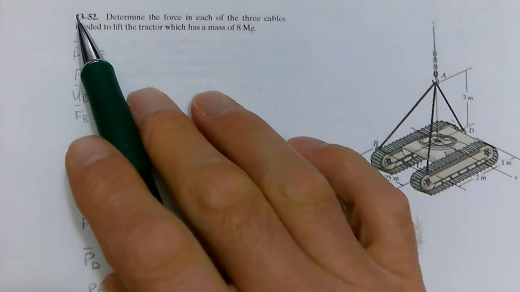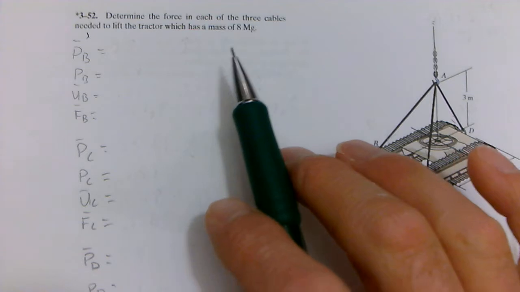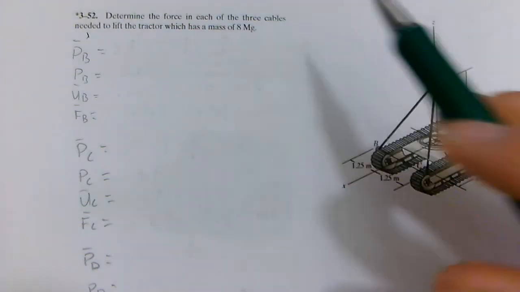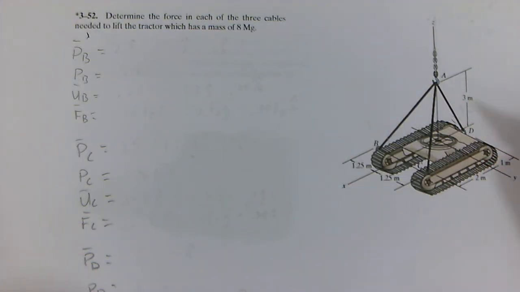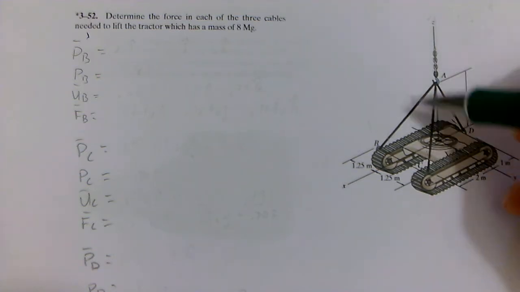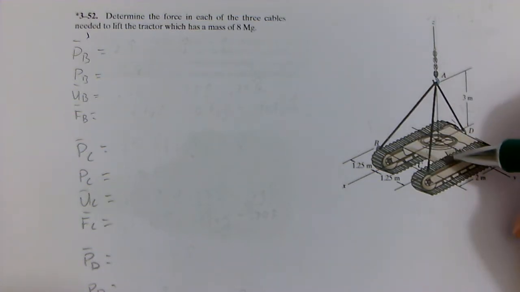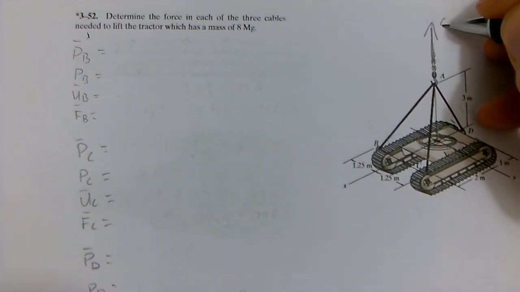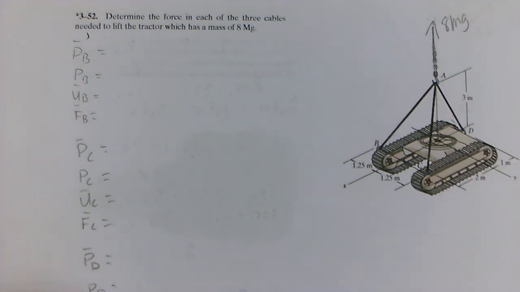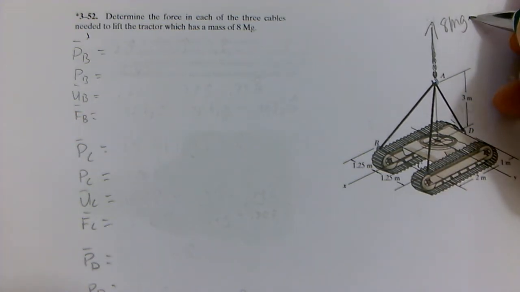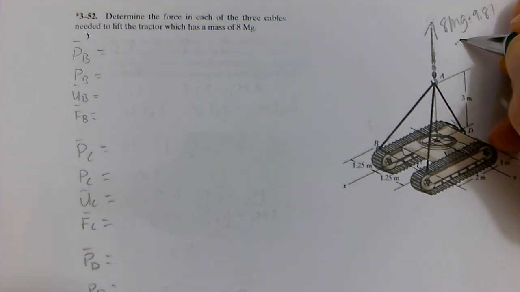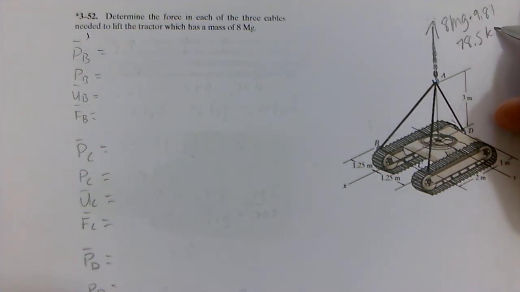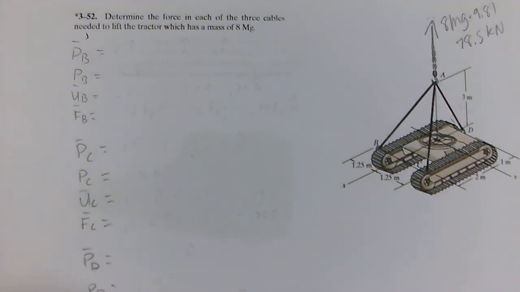Let's solve problem 3-52. Determine the force in each of the three cables needed to lift the tractor, which has a mass of 8 megagrams. So here's our free body diagram, and this tractor has 8 megagrams down. So clearly the chain is going to be 8 megagrams up. And we want to change that to weight because that's mass. So we'll multiply by 9.81 and get 78.5 kilonewtons up.